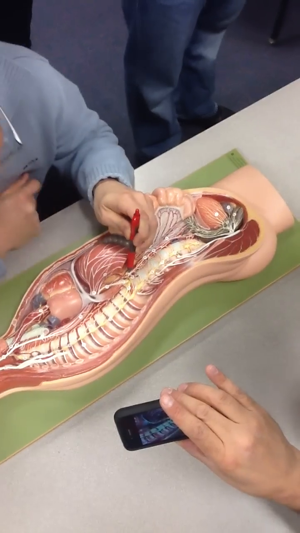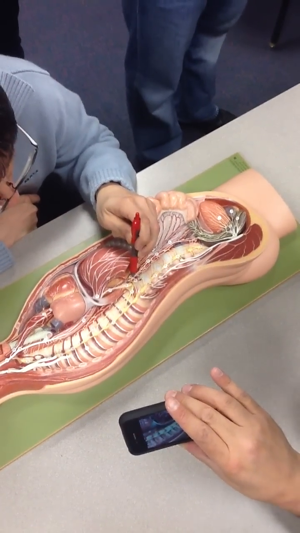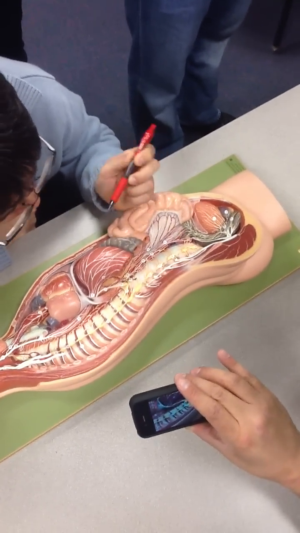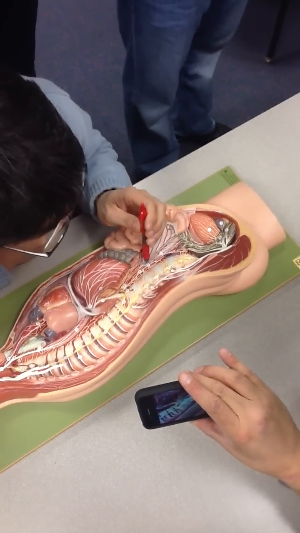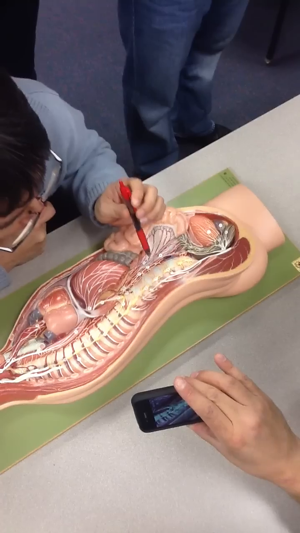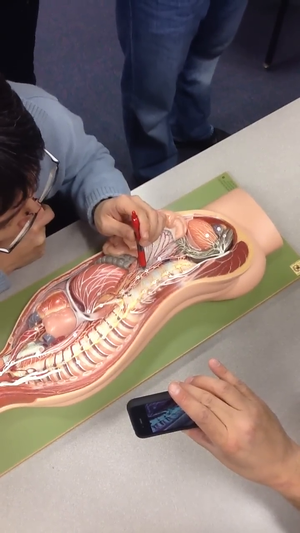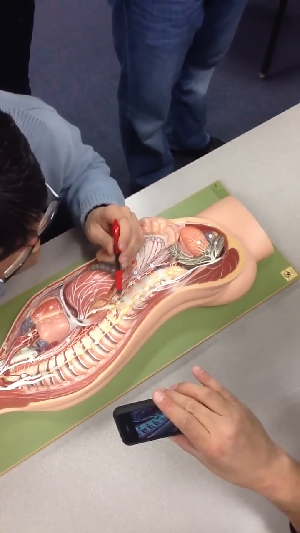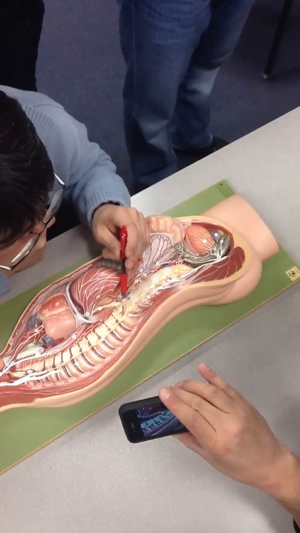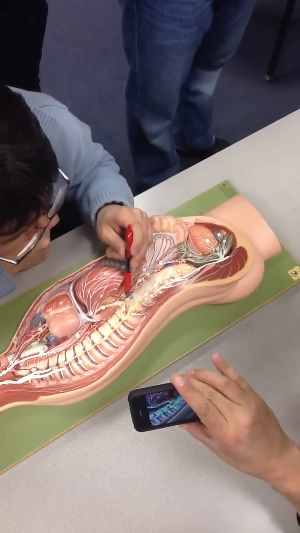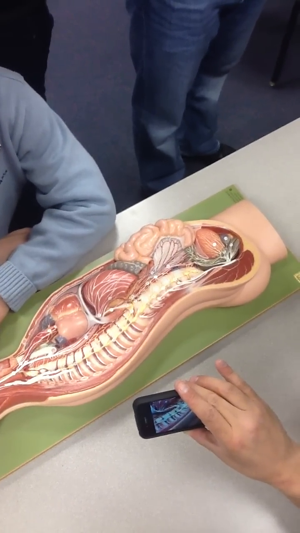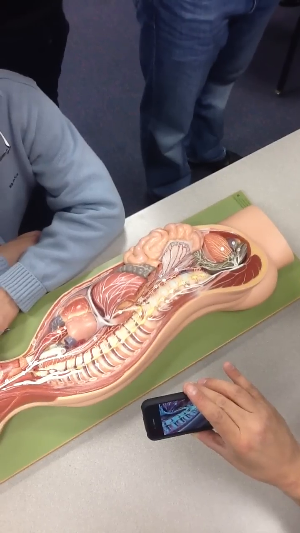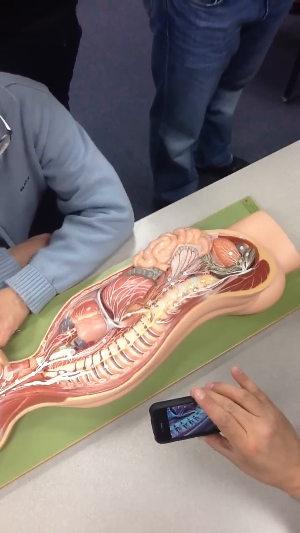Number 35 is the superior mesenteric ganglion. Number 41 is the inferior mesenteric ganglion. And number 36 is the aorticorenal ganglion.